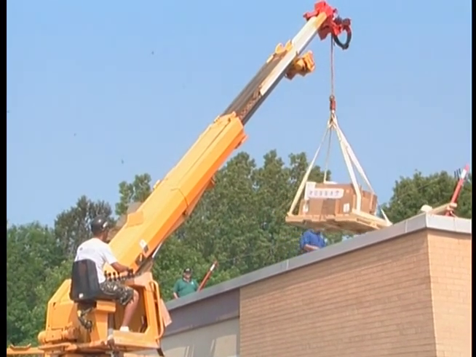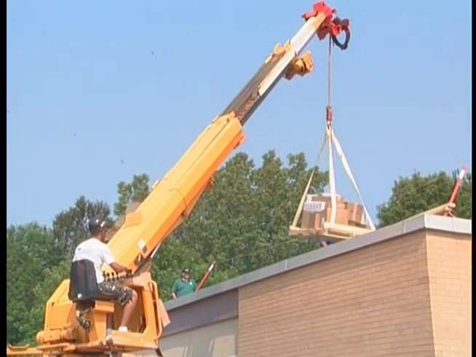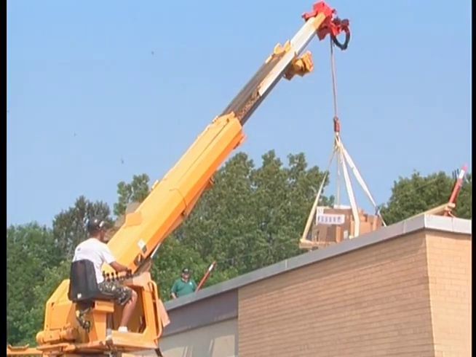Plan for staging with the same detail that you give to measuring, ordering, and any other aspect of using Duro-Last roofing systems.